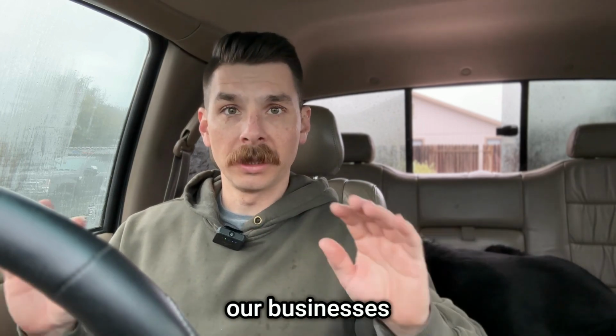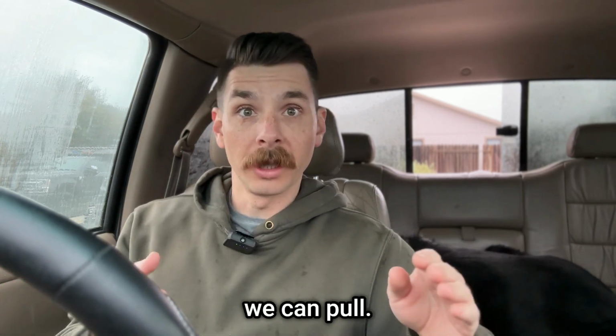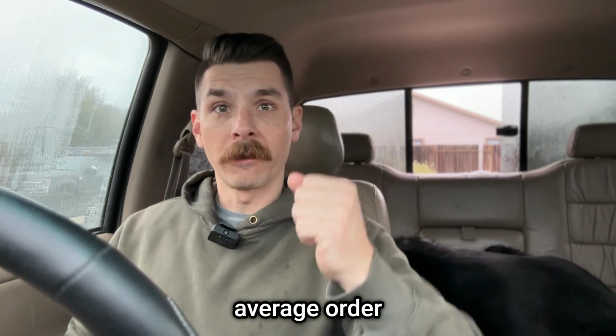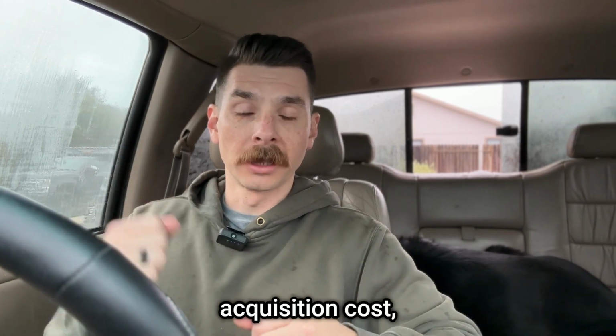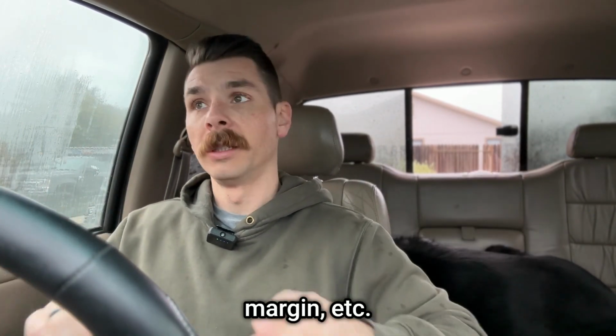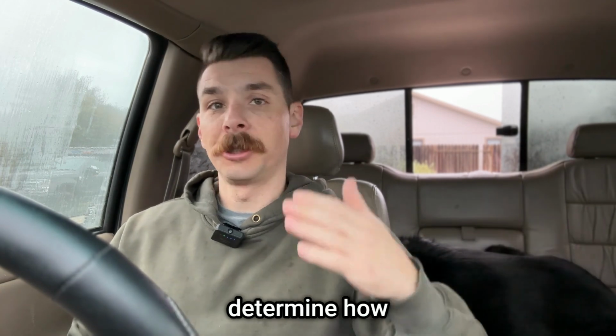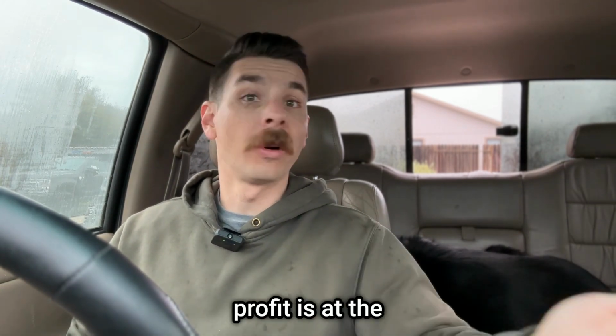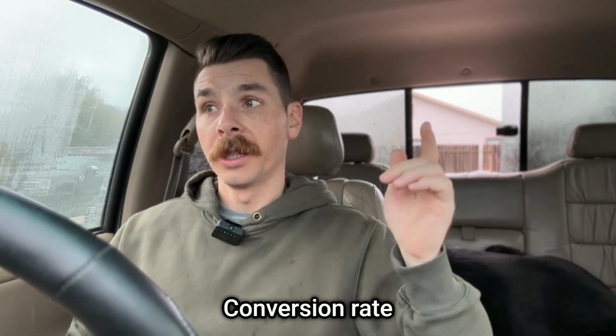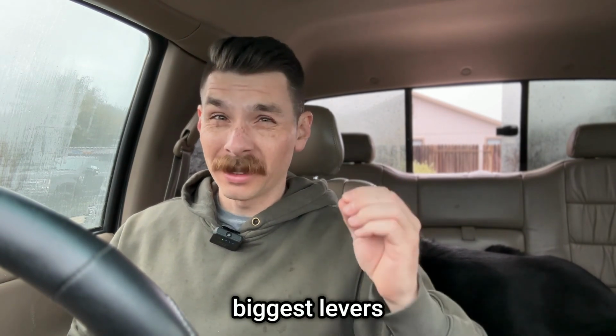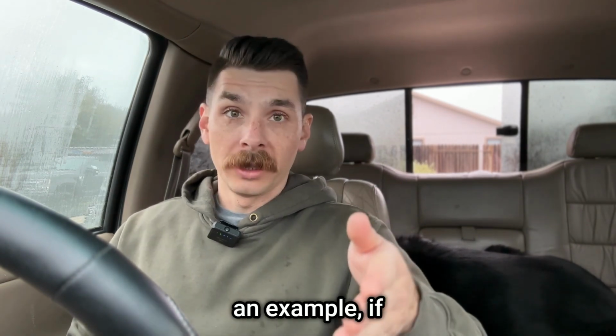When we look at our businesses objectively, there's a handful of levers that we can pull. Conversion rate, average order value, customer acquisition cost, selling price, margin, etc. All of these things determine how much money we make or what our profit is at the end of the day. Conversion rate is one of the biggest levers you can pull. I'll give you an example.